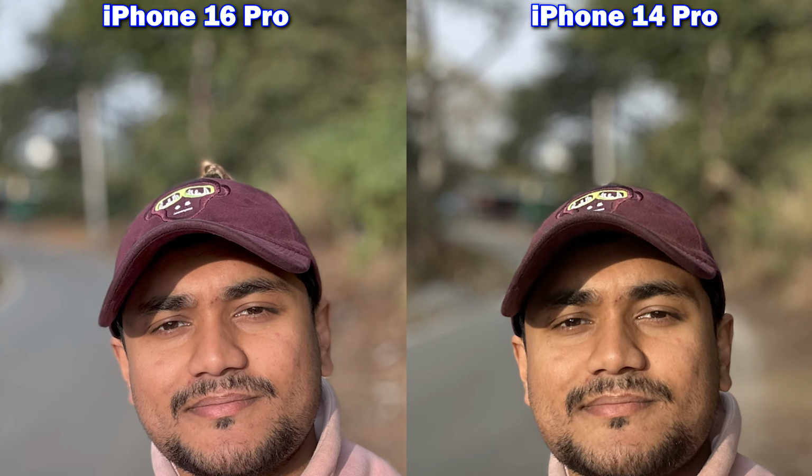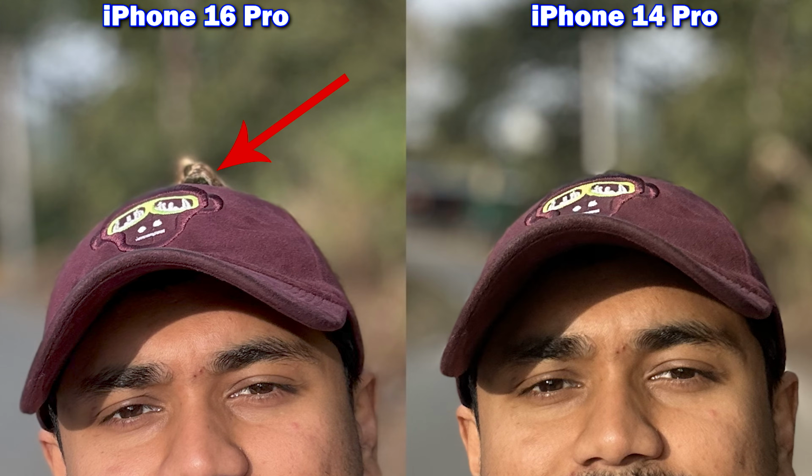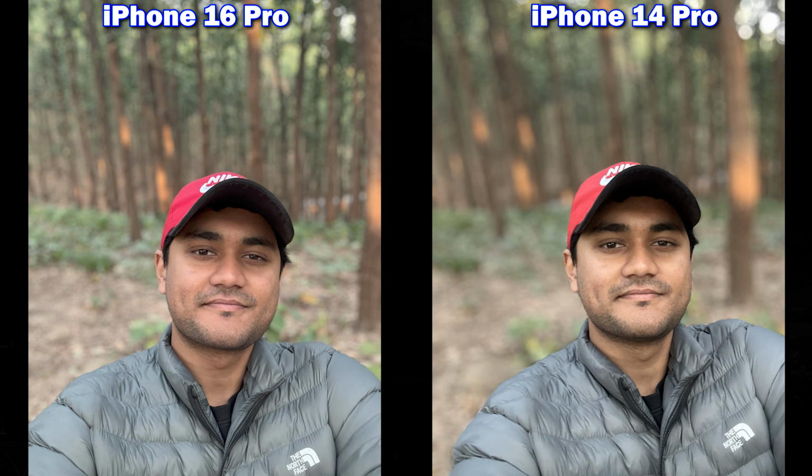However, in this shot, you can clearly see that the 16 Pro's edge detection left out this point above the cap. Everywhere else it did a fine job, but here it ruined the picture. In this one, both devices had good edge detection, but the 14 Pro has applied a more intense background blur.